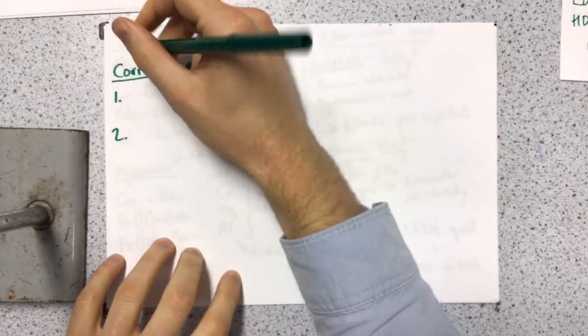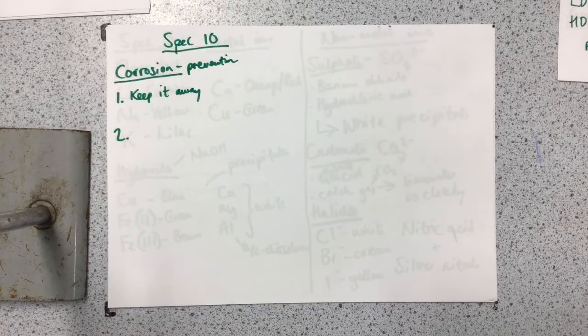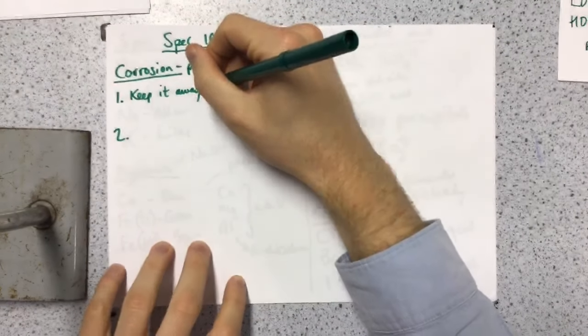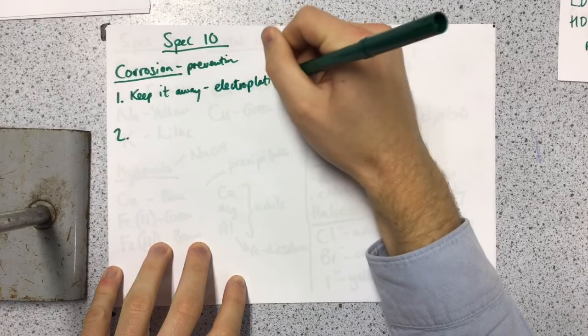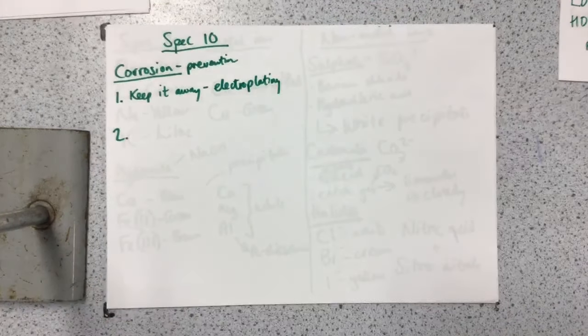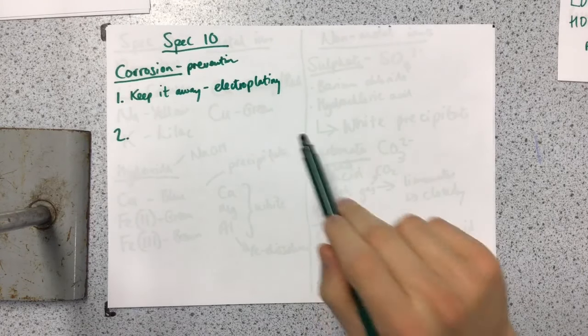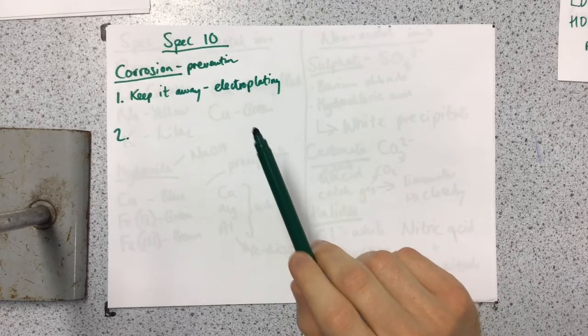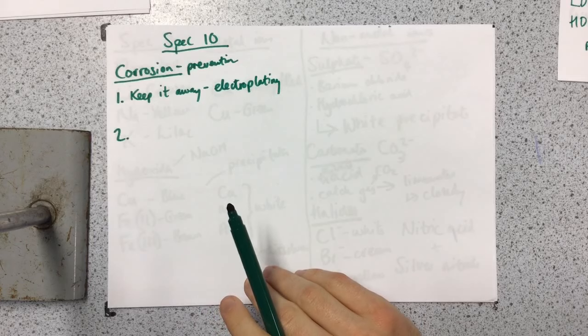One of them is sort of keeping it away from things like air and water. So what you might do is use electroplating, where you might electroplate a different metal on top of, let's say, iron, and therefore that would then stop it from reacting with air and water, etc.